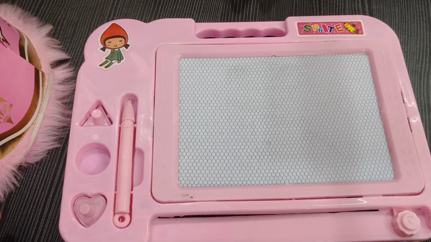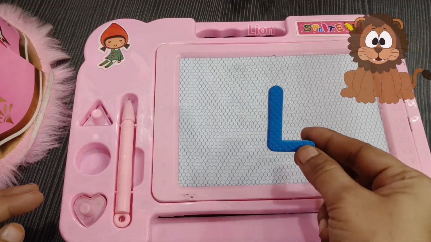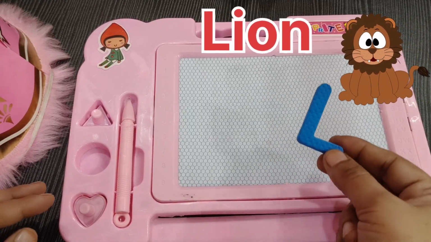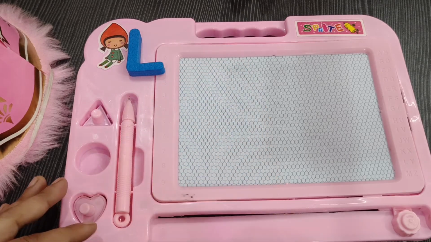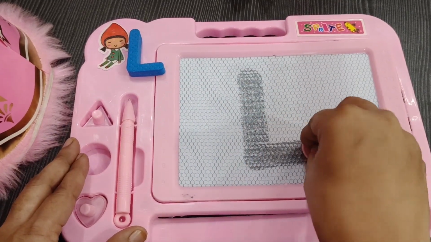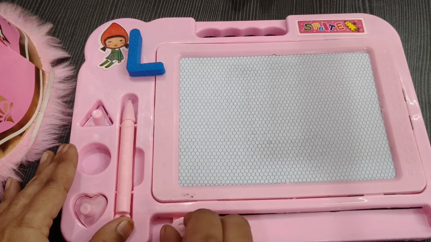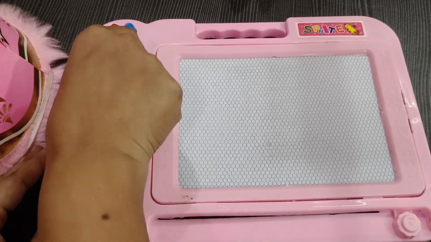Yes. Next letter is L. L is for lion. Okay kids. Draw a standing line and a small sleeping line. This is letter L. Okay kids. Well done. Very well.